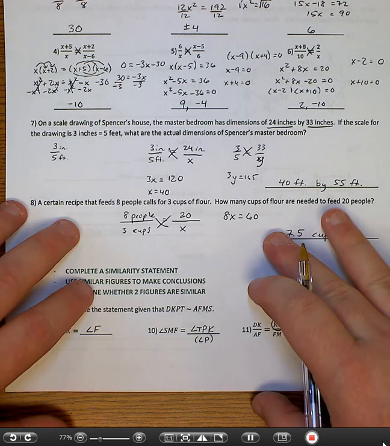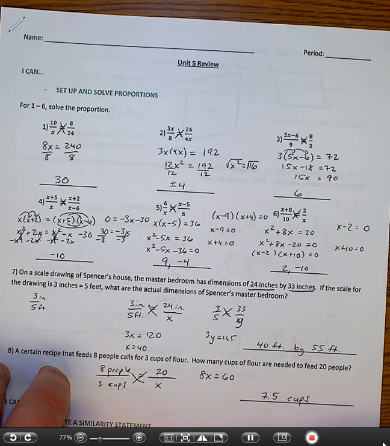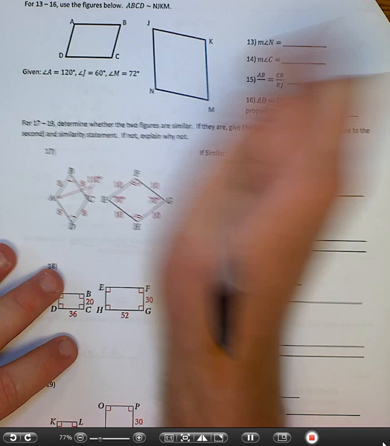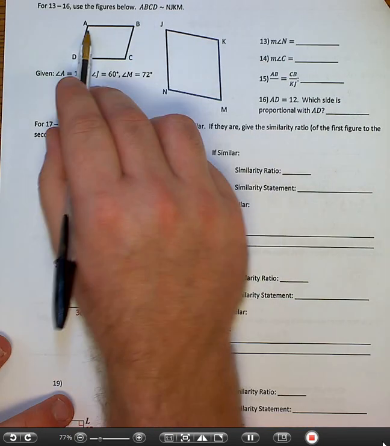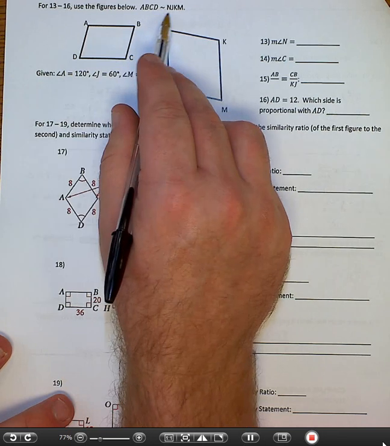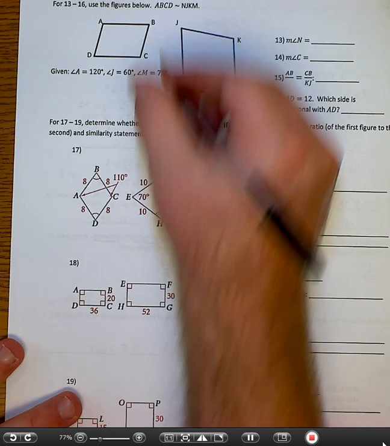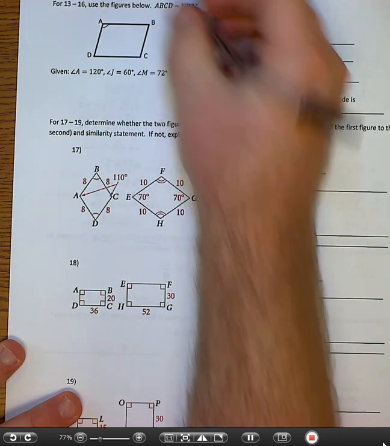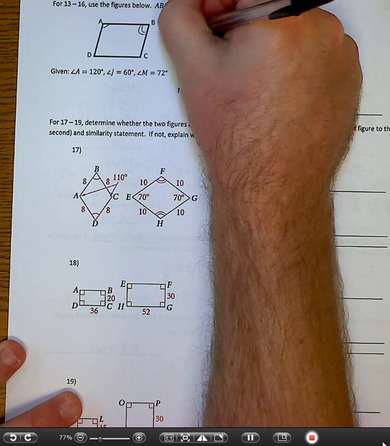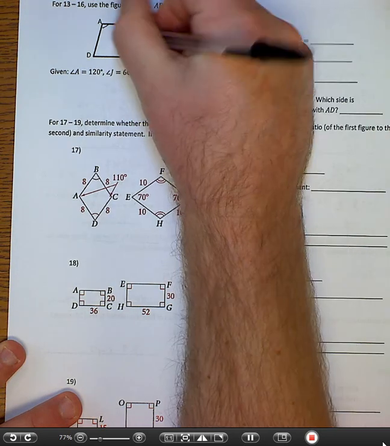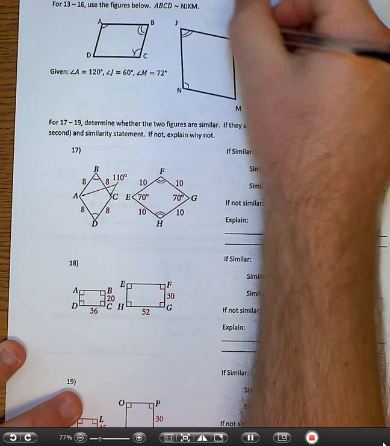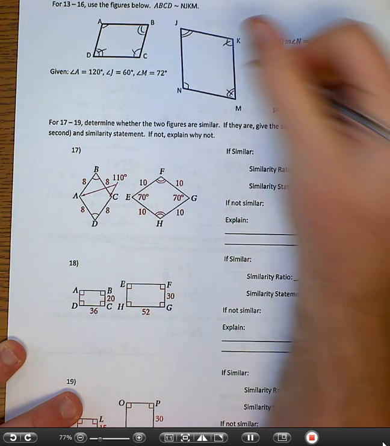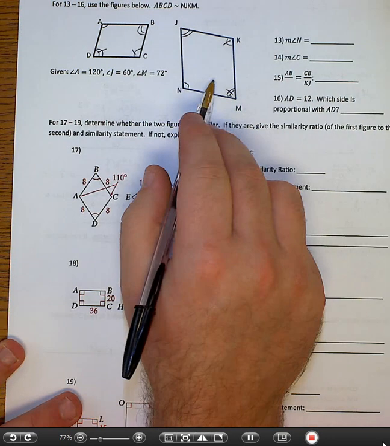So that's just using the statement to help you make conclusions. 13 through 16, we're going to use these two, given that ABCD is similar to NJKM. Okay, so A and N match up, B and J match up, C and K, and D and M. Okay, so I marked those to help me answer some of these questions.